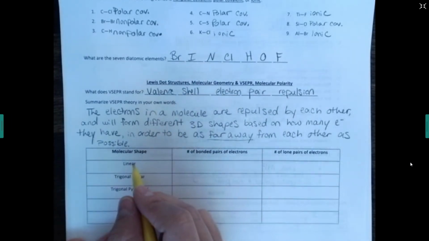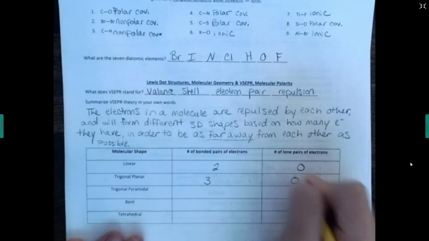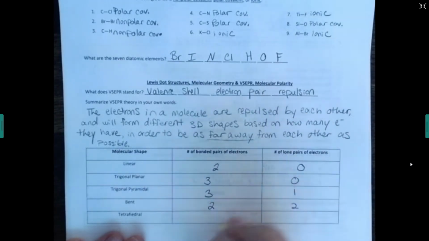So if we have linear, that's going to be 2 bonds, 0 lone pairs. This is just copied directly out of your notes on molecular geometry, just for you to remember.